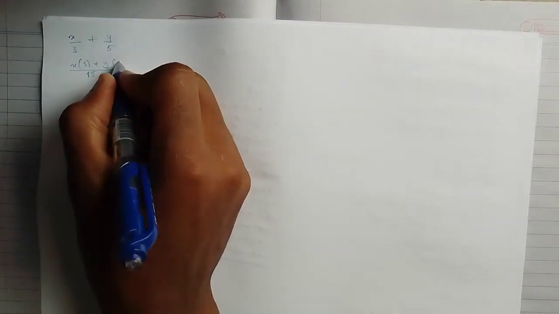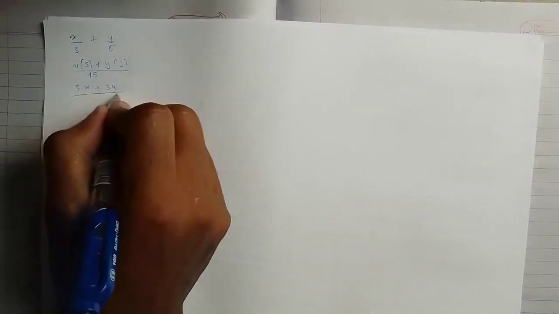When you multiply these two, you should automatically know that this will multiply this, so this multiplies this plus y, and this will also automatically multiply with this. Then we have 5x plus 3y divided by 15, and that's us expressing this as a single fraction. You are going to be asked to express as a single fraction.